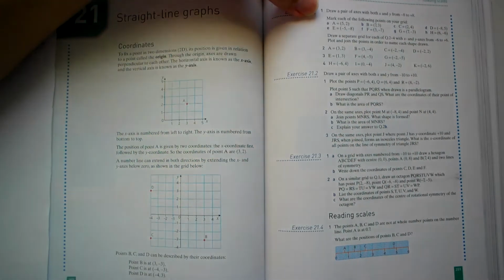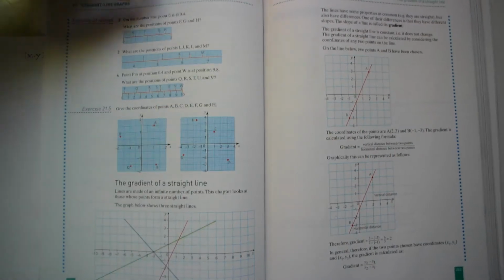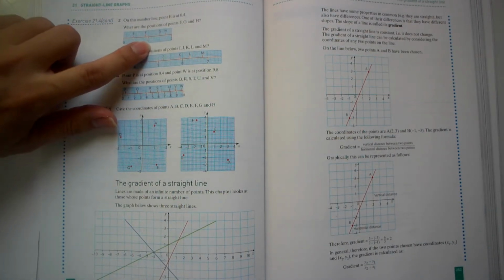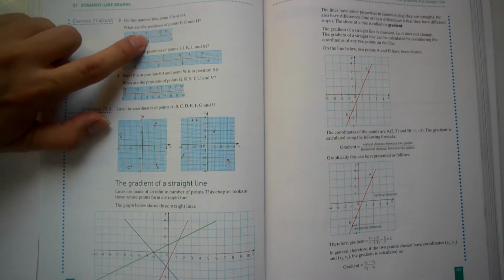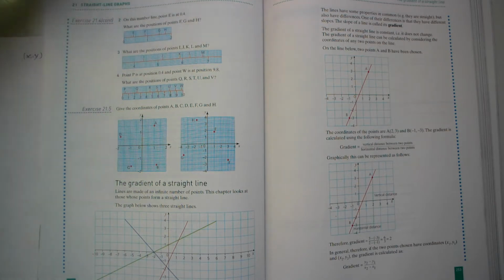Then after that, reading scales. Reading scale, because some of the graphs are with different scales. Let's try this example. So you can see from here, this one from 0 to 1 is divided by 20 small tiny boxes here. So you should know how much is one tiny box here, right? So it's quite easy.